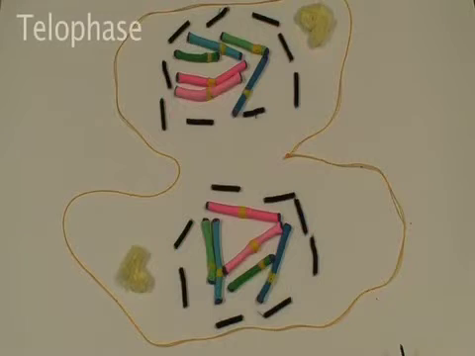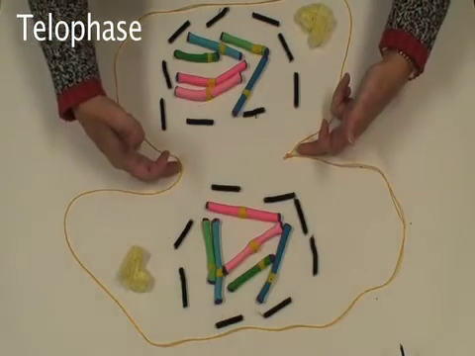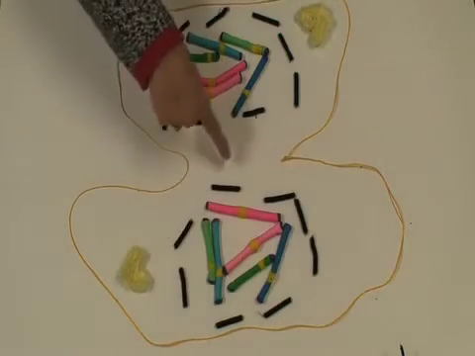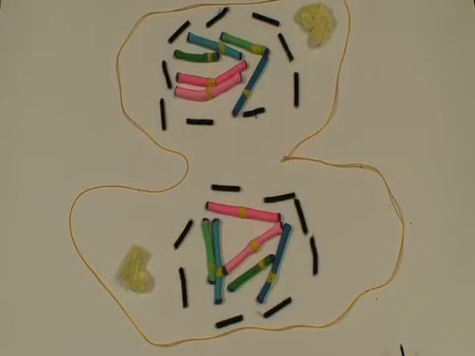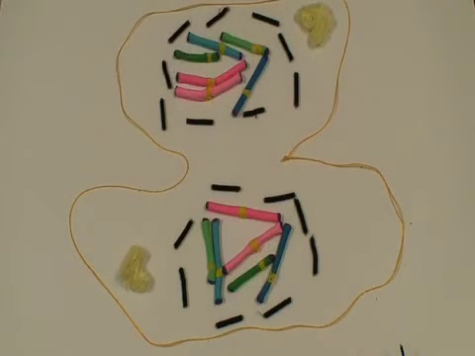So anaphase has ended and telophase has begun. And as you can see, the cell membrane has started to pinch in, and we are beginning something known as cytokinesis, and that's going to be the division of the cytoplasm. As telophase begins, we see the nuclear membrane is starting to reform, and the other thing that's going to happen is our chromosomes are going to start to decondense.